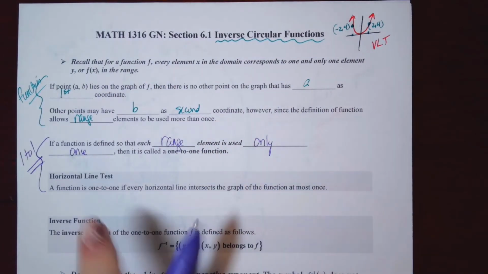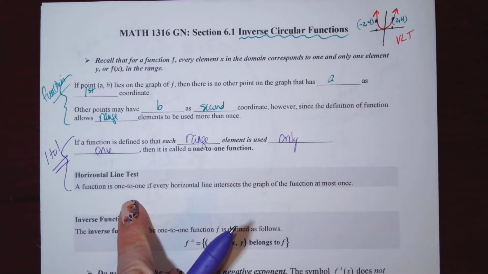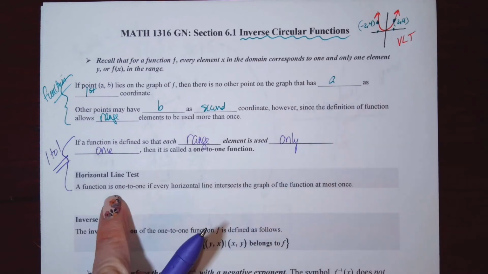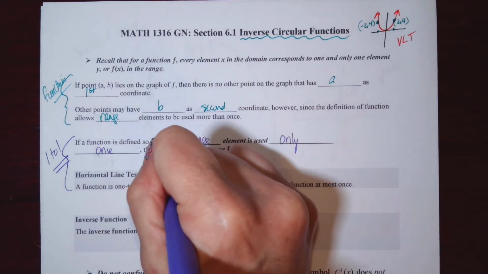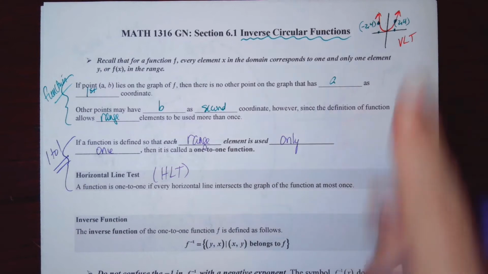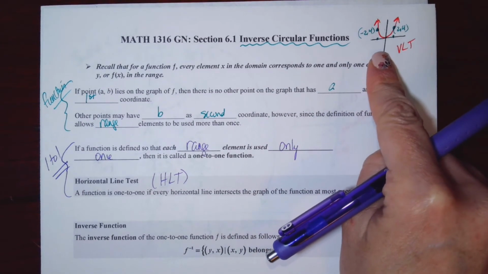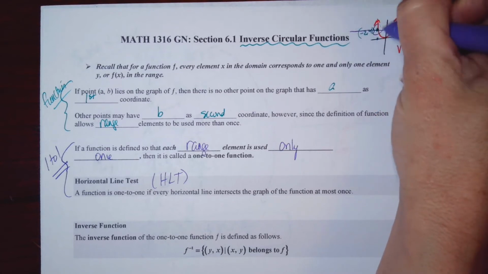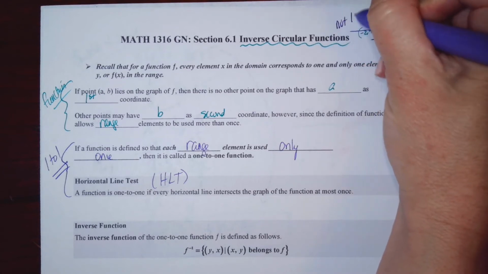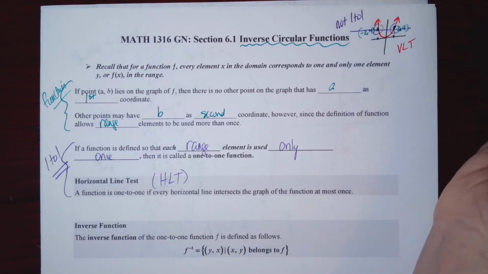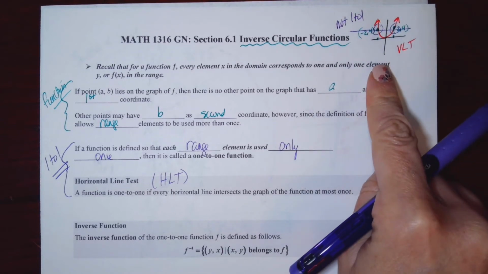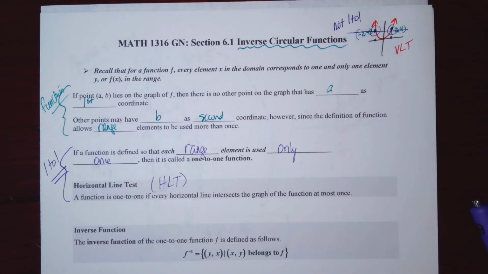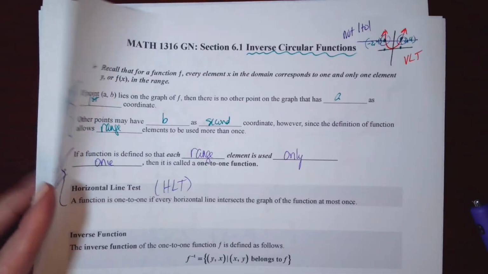And if it's a one-to-one function, it's also going to pass the horizontal line test. If it's a function, it passes the vertical line test. If it's a one-to-one function, it's going to also pass that horizontal line test. Well, my quadratic is a function, but it fails that horizontal line test. It's not one-to-one. So if I chose to invert this function, the inverse is not going to be a function. I can invert it, but it's not going to be a function.